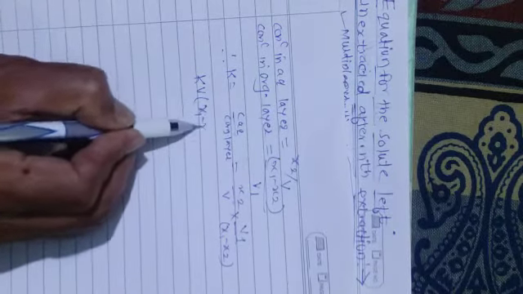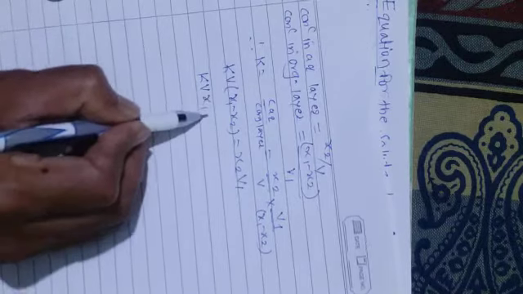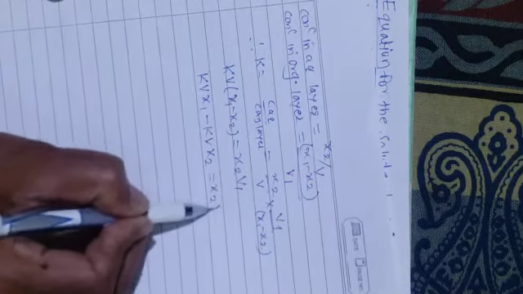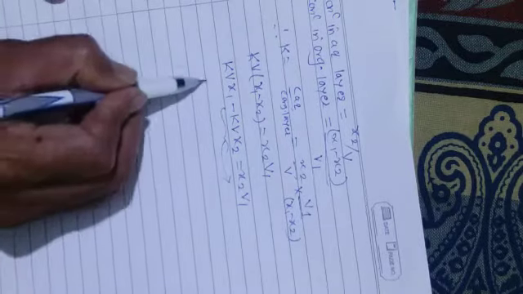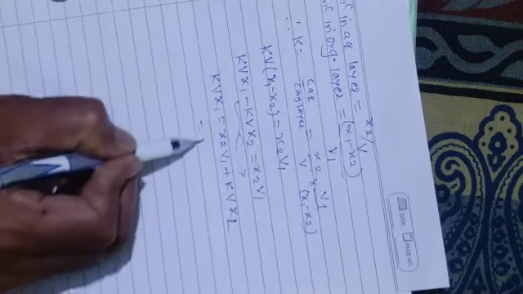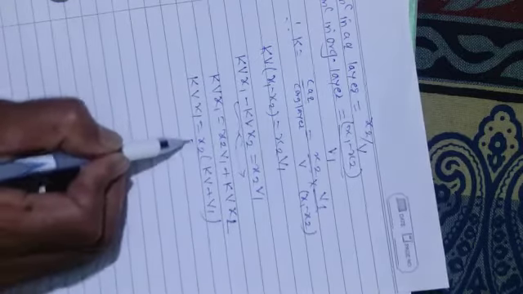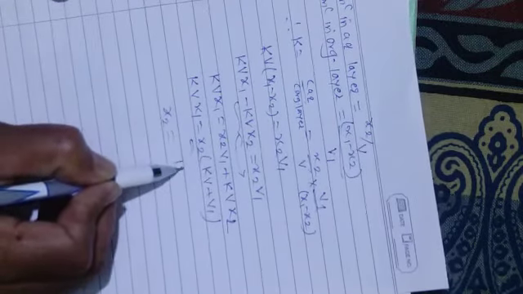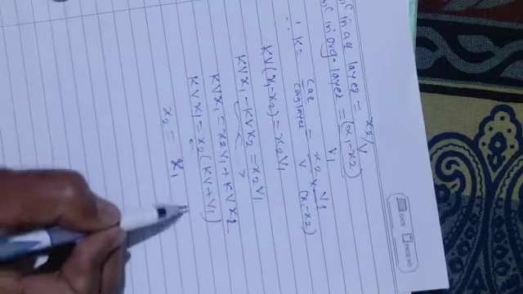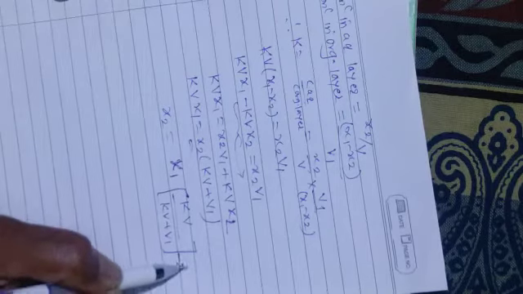Okay, now after solving this, kV into x1 minus x2 is equal to x2 into V1. Now kV x1 minus kV x2 is equal to x2 V1. Now transfer this term to the right side: kV into x1 remains as it is, x2 V1 plus kV x2. Now x2 common, it will be kV plus V1, it is kV into x1. Now what is the value of x2? x2 is equal to x1 into kV upon kV plus V1. It is the equation second.